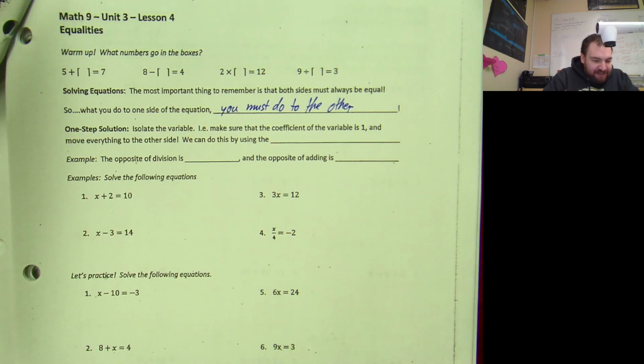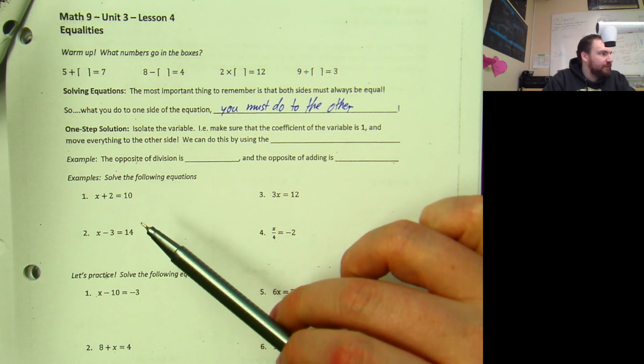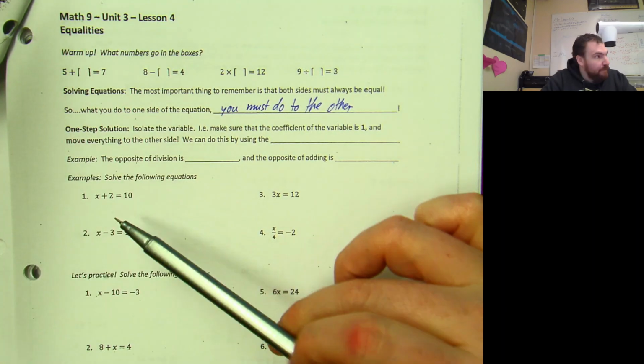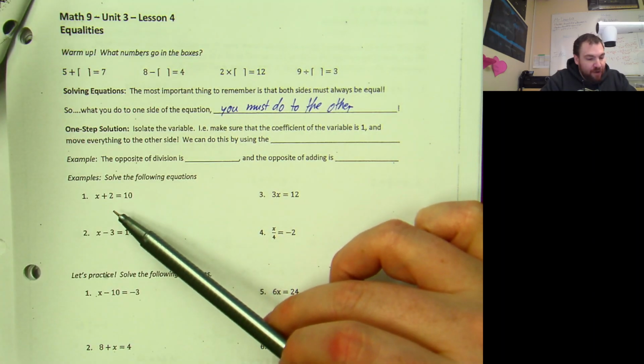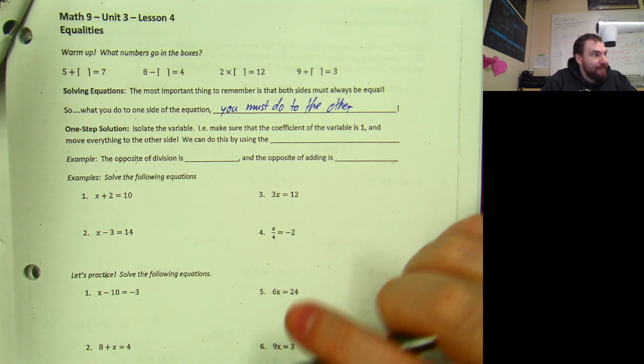One-step equations, isolate the variable. If I've got something like x plus 2 equals 10, solving that really easily would be to do, how would we do that? 10 minus 2 equals x. Why are we doing 10 minus 2 equals x?